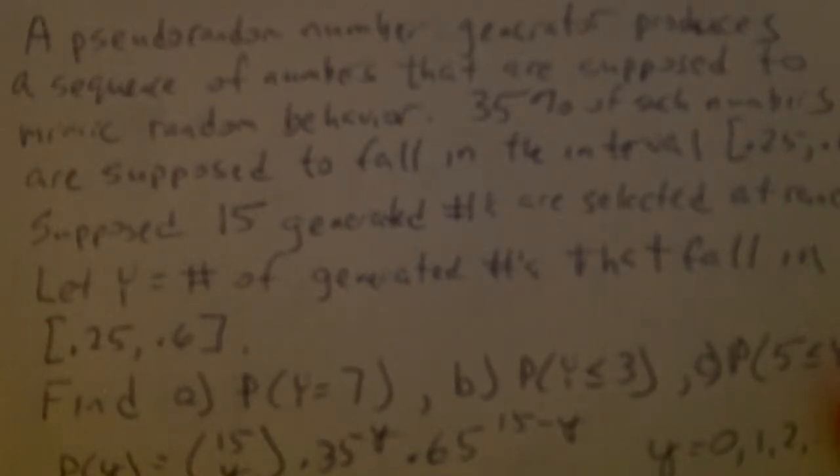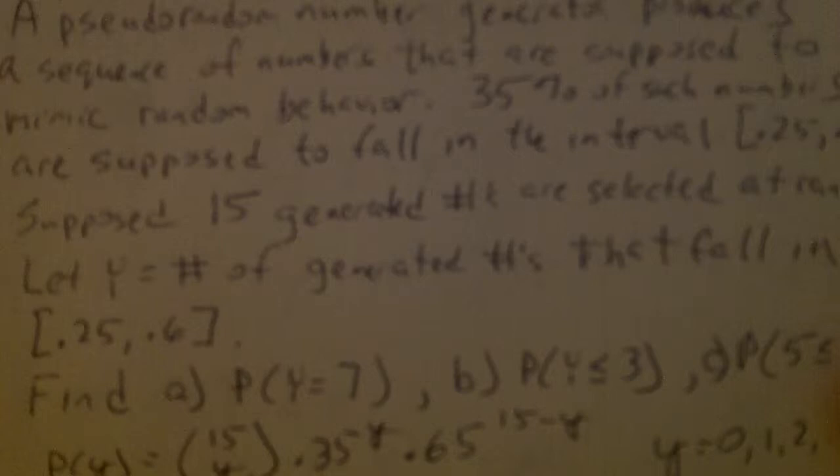And so let's suppose here that we choose 15 generated numbers at random, and we're going to let y equal the number of generated numbers that fall in the interval from 0.25 to 0.6. And what we're going to do here is find 3 probabilities: the probability that y is equal to 7, that y is less than or equal to 3, and that y is between 5 and 8.